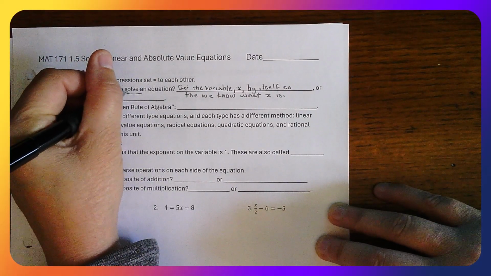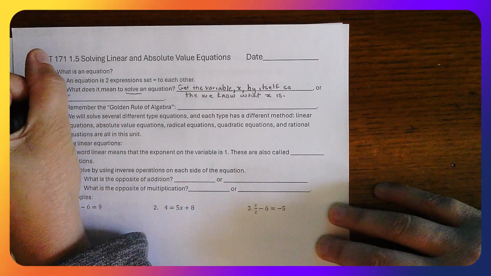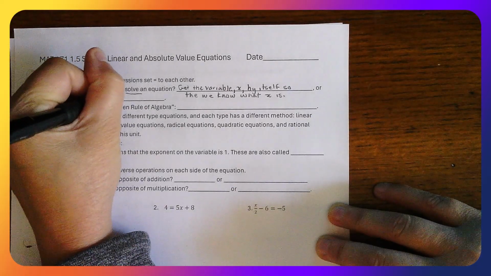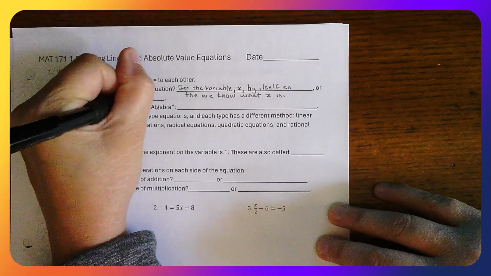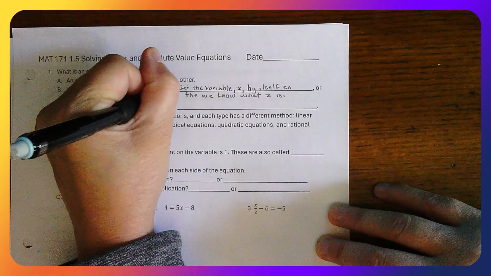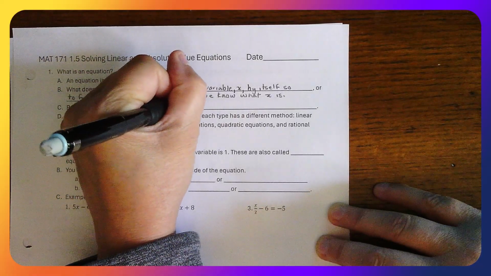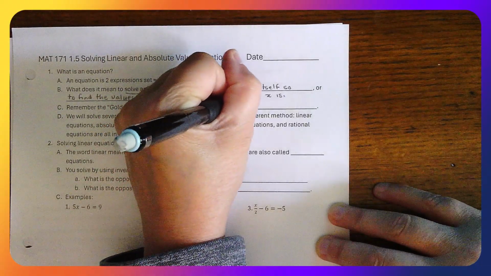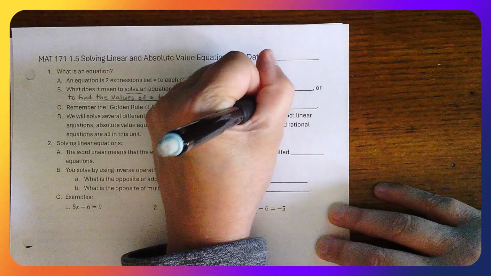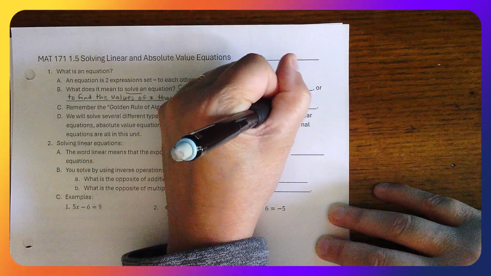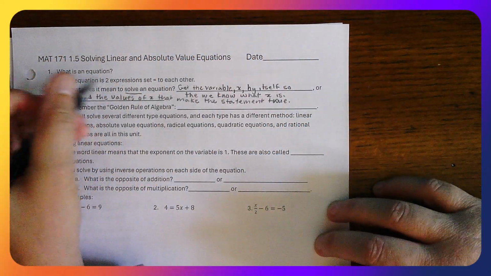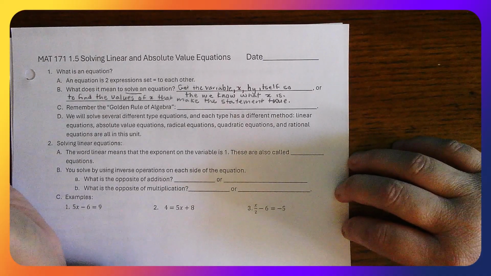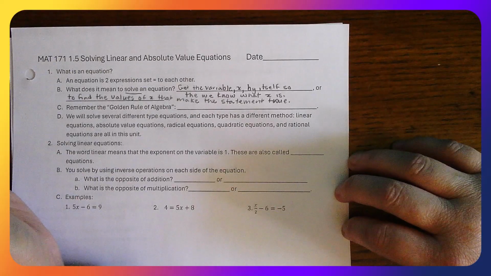When you're asked to solve an equation, you're asked to find the values of x that make the statement true. So you can think of an expression as a phrase and an equation as a sentence.